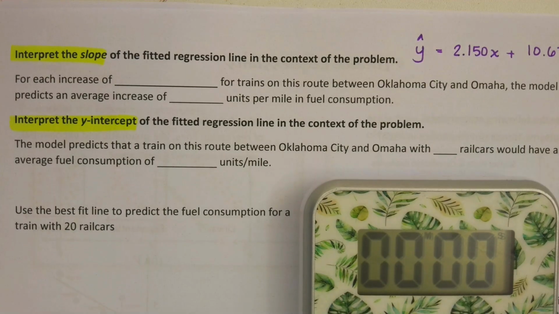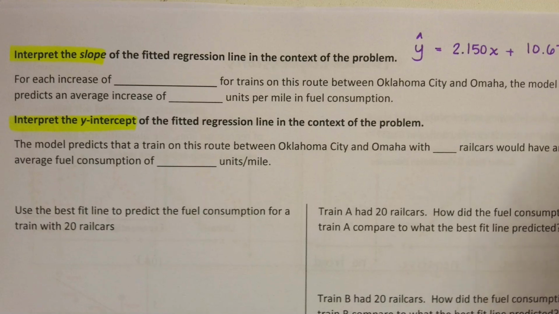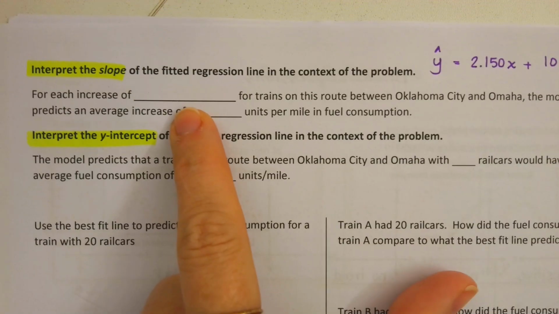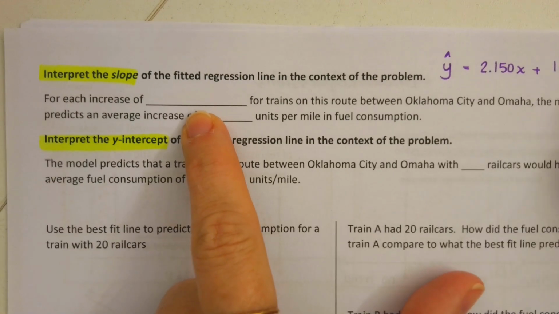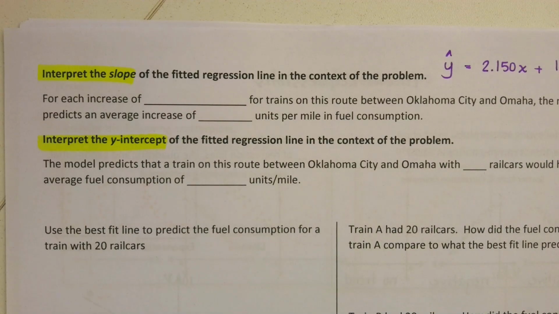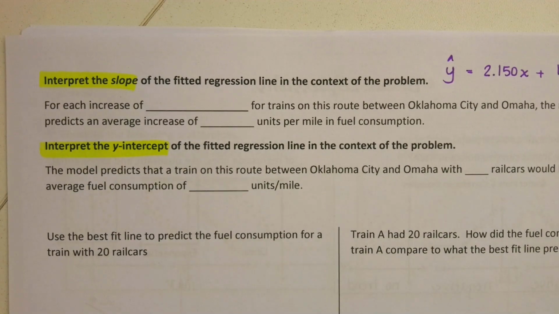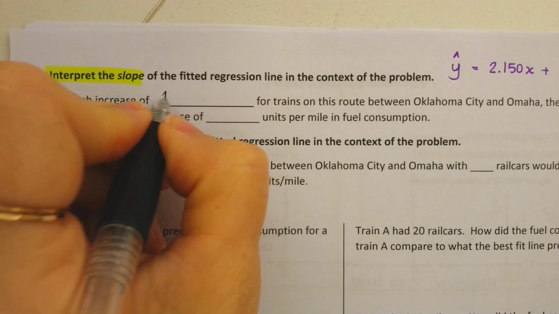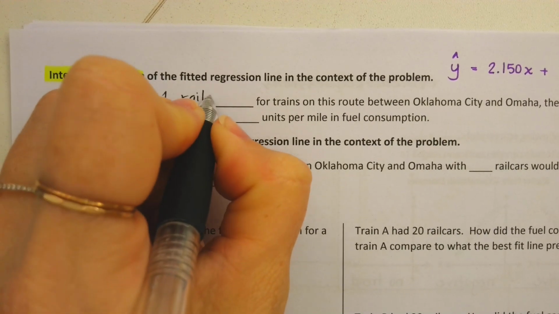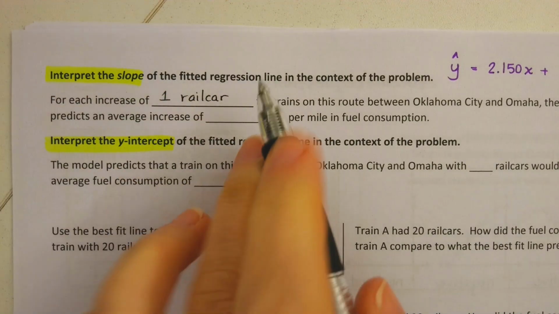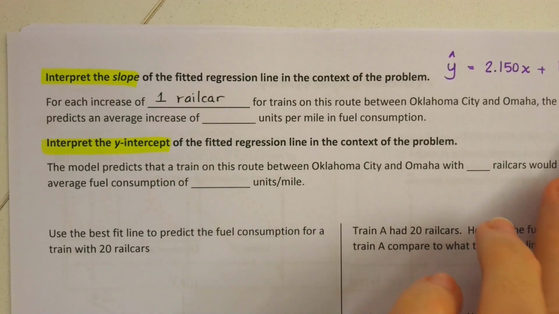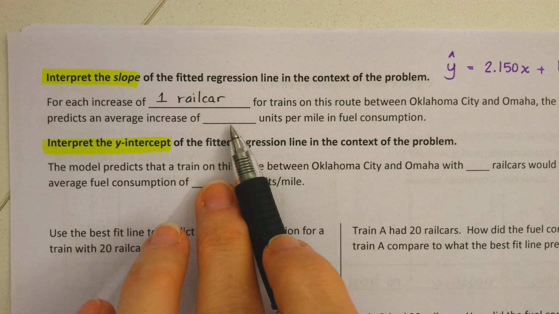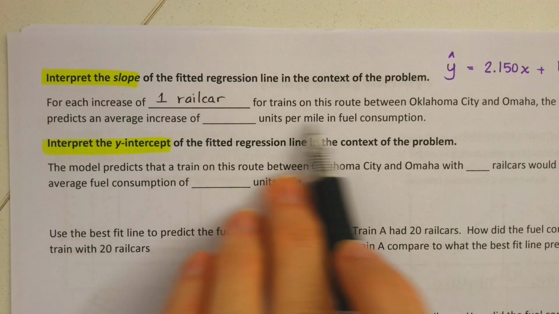All right, I saw some right answers walking around. Y'all figuring it out. Yusuf, for the first one, your group, what did y'all put for that first blank here? I looked around, I saw that one was right. One rail car. For an increase of one rail car, not just rail cars, it has to be specifically one rail car. For trains on this route between Oklahoma City and Omaha, the model predicts an average increase of how many units per mile?